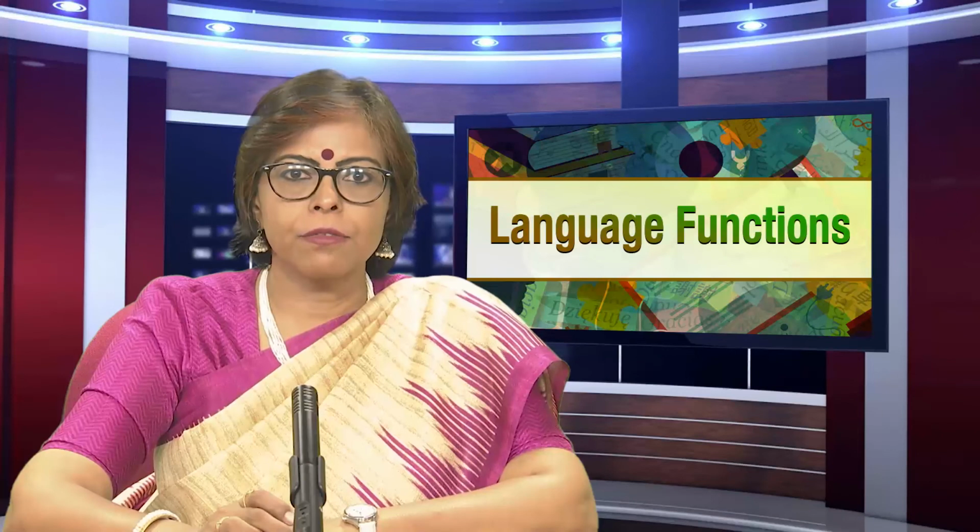So far, we have looked at how language can be used variously. The same form can serve different functions, and the same function can be served using different forms.